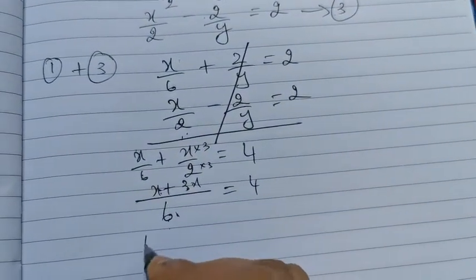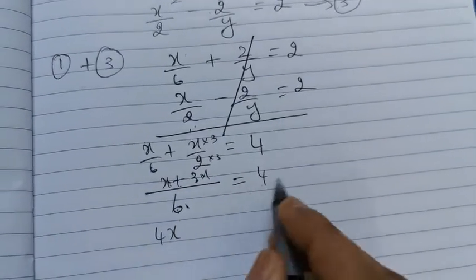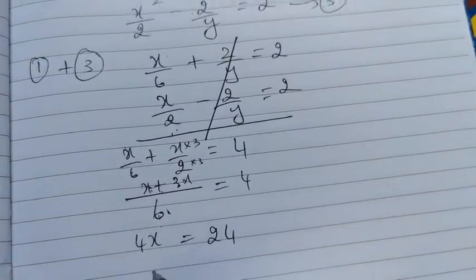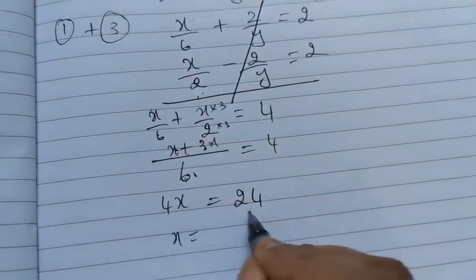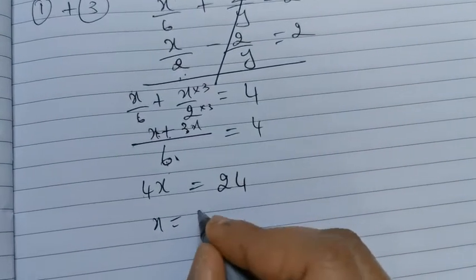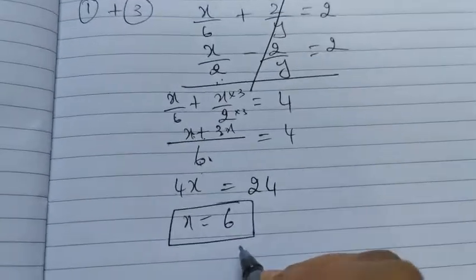Now x plus 3x becomes 4x divided by 6. Division goes to the other side. It will become multiplication. 6 4s are 24. Now x is equal to 24 by 4. When multiplication goes to the other side, it becomes division. So the value of x is 6. 24 by 4 gives me 6.